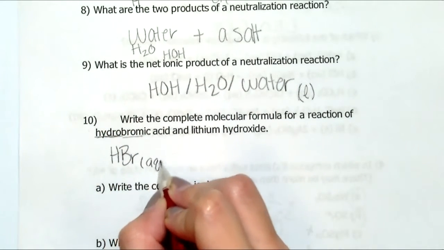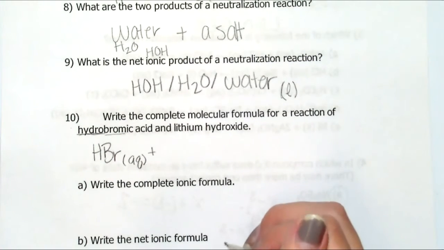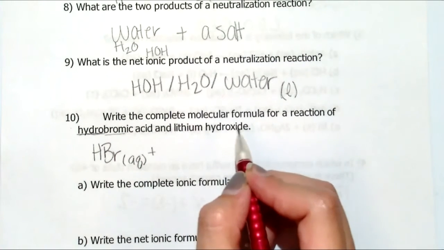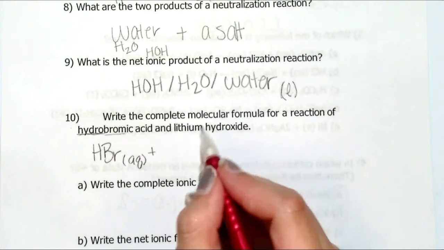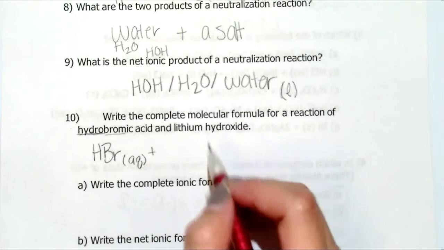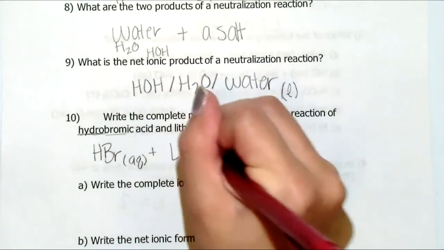aqueous, plus lithium hydroxide. So hydroxide is going to show up a lot. It's one of those polyatomic ions that you're really going to want to learn. So lithium hydroxide is going to look like this.